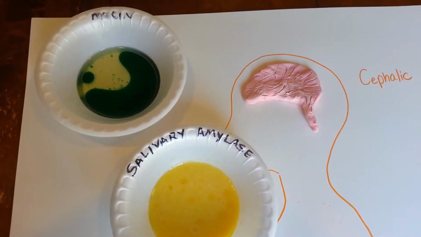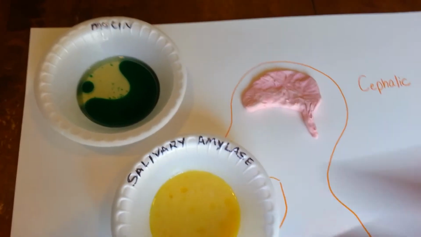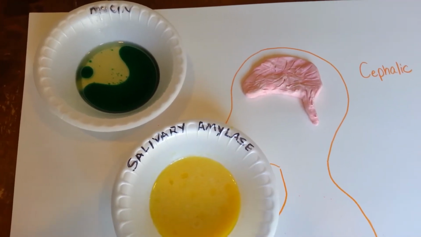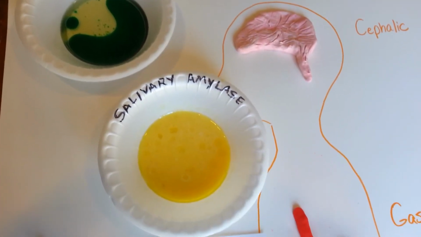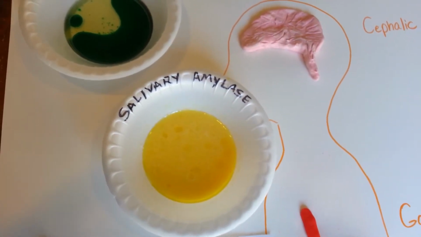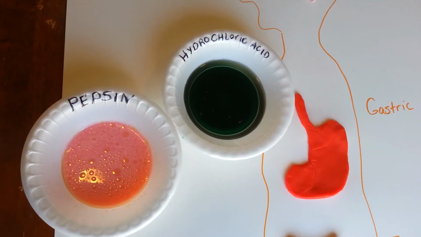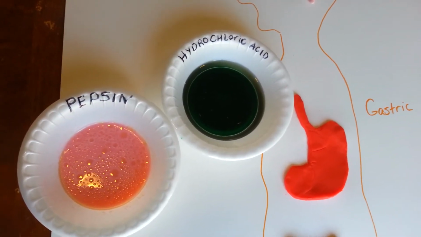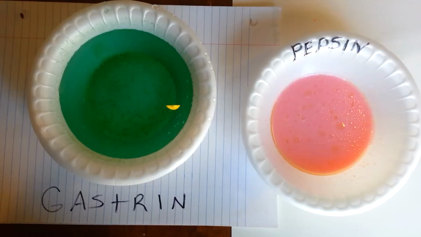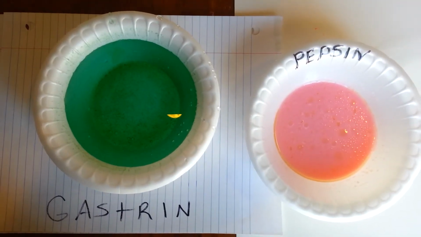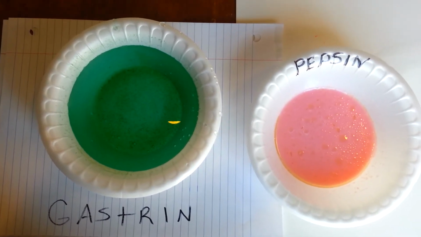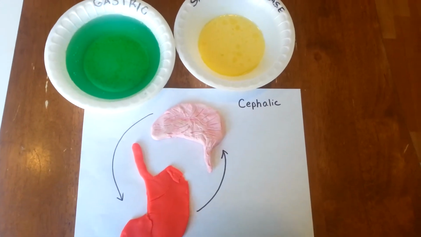Some of the enzymes that are activated during the cephalic phase are mucin, which helps hold food particles together, and salivary amylase, which helps break down carbohydrates. Pepsin and hydrochloric acid aid in the gastric phase. They both help break down proteins into amino acids. The hormone gastrin causes a release of the enzyme pepsinogen, which converts to pepsin, which breaks down food in the small intestines. Here is a brief overview of the 3 phases.